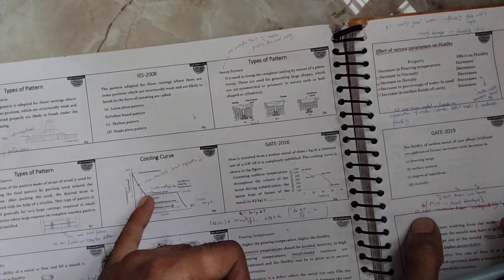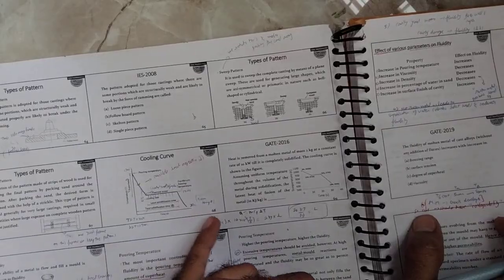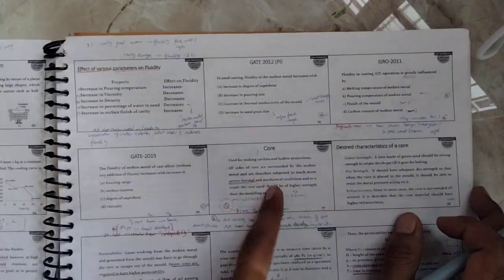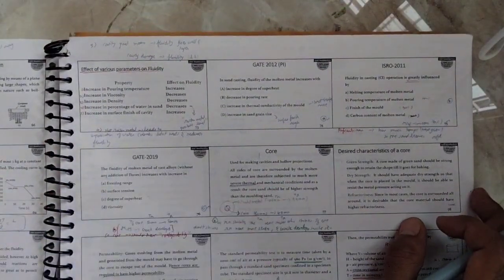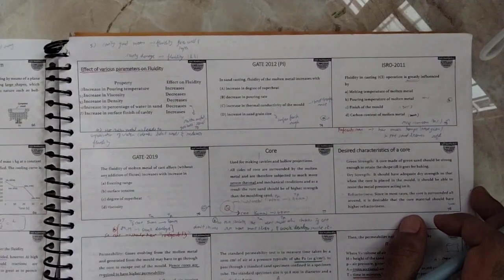So this is the cooling curve. You can see this is the pouring temperature, this is the liquidus, this is the solidification, and this is solid. Because your time is also dependent, we should tell about that. So fluid rate is told and pouring temperature is told, and the excess pouring temperature affects why the core is used and how much the thermal load is. There will be baking sand and also core sand, so we need to see about all the things.